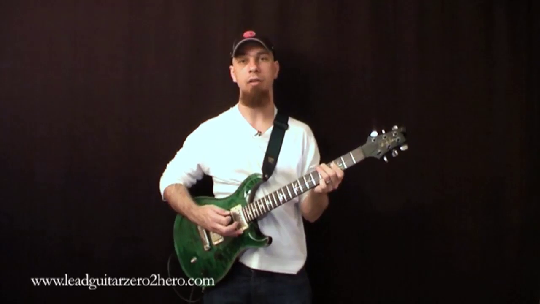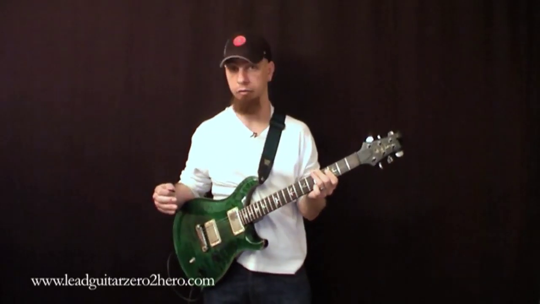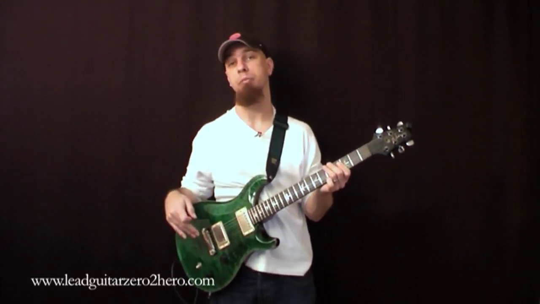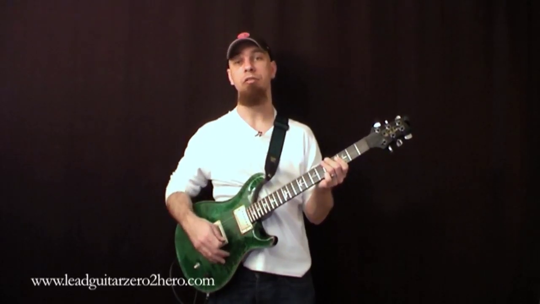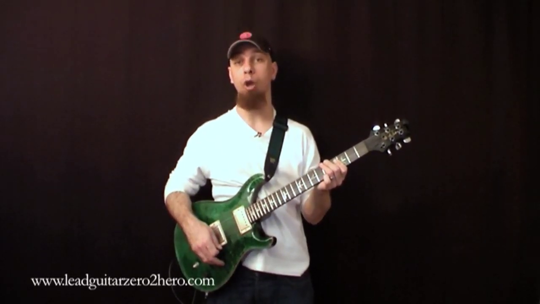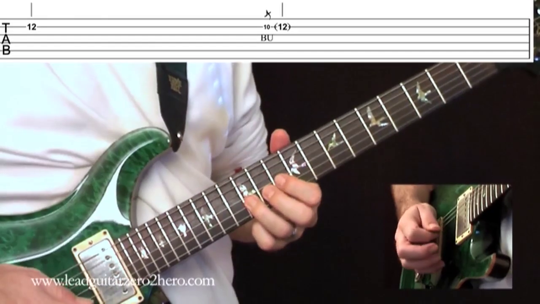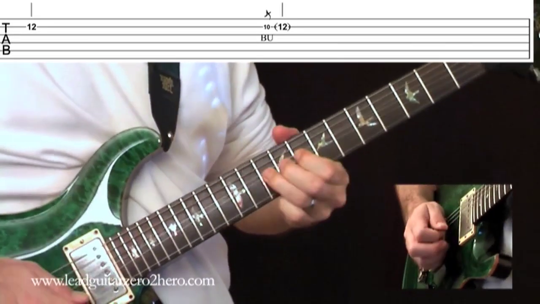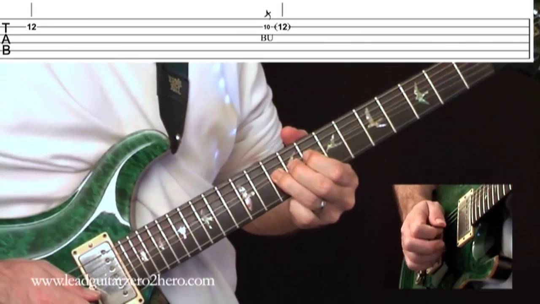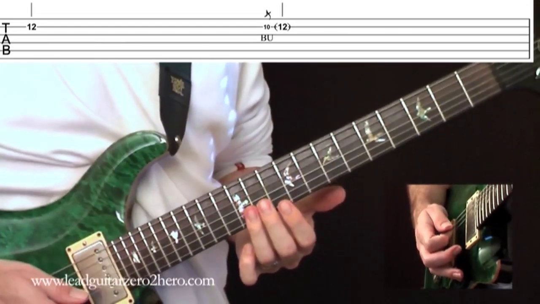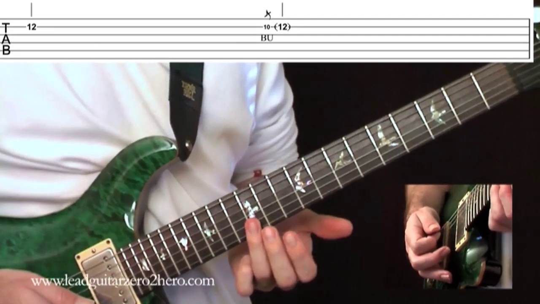Okay, so I get various different kinds of bends, and let's look at a couple of bends right now. Let's start by looking at whole tone bends. They sound like this. Okay, so that's where the word whole tone comes from, also known as a whole step.